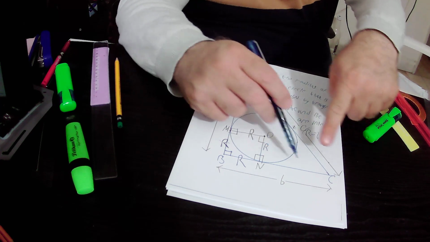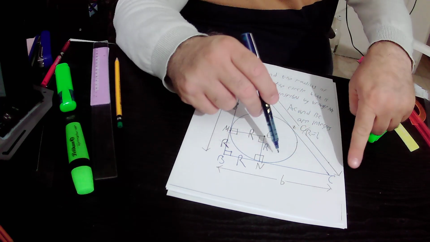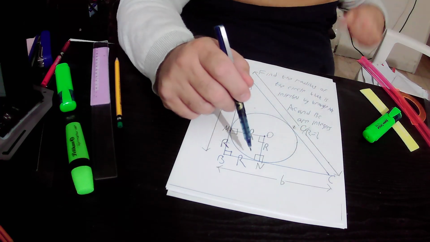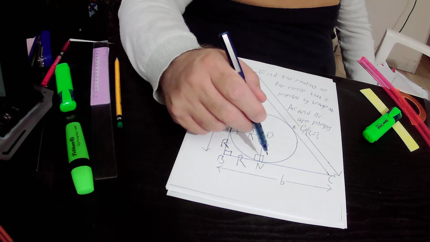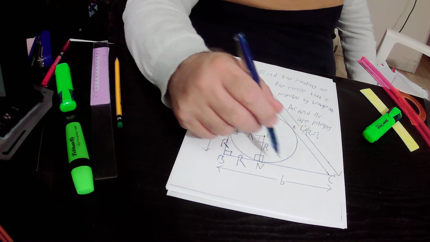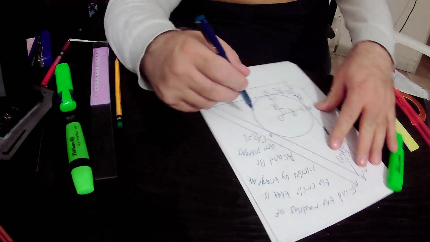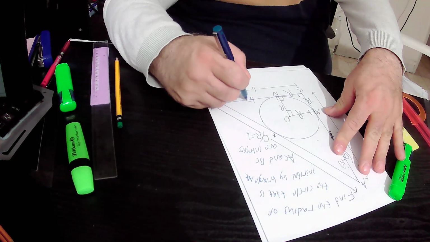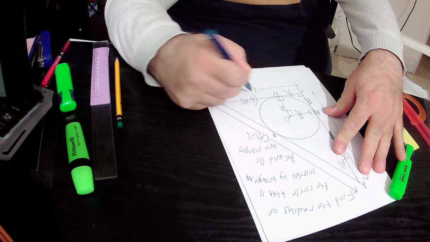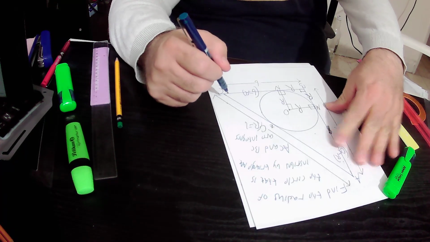That is to say, BC, that is B, minus BN, that is R. So in conclusion, NC equals B minus R.